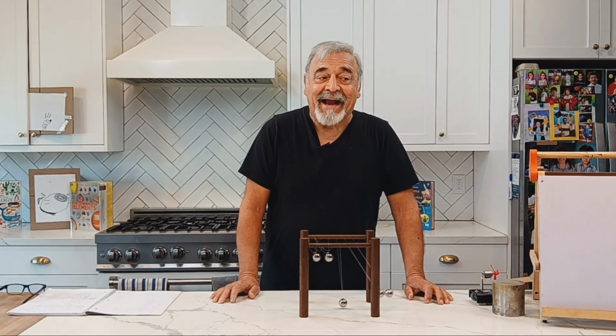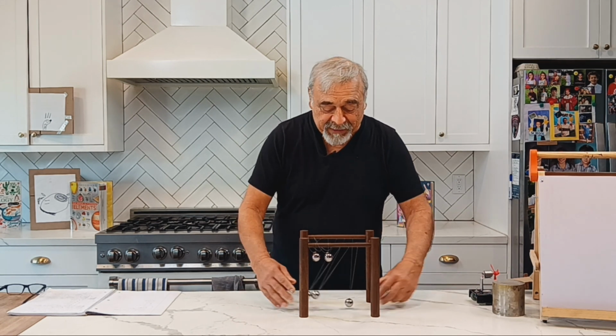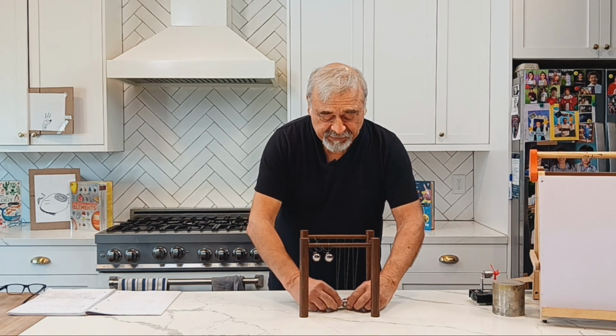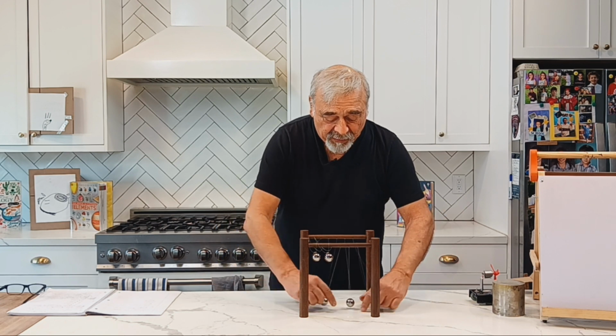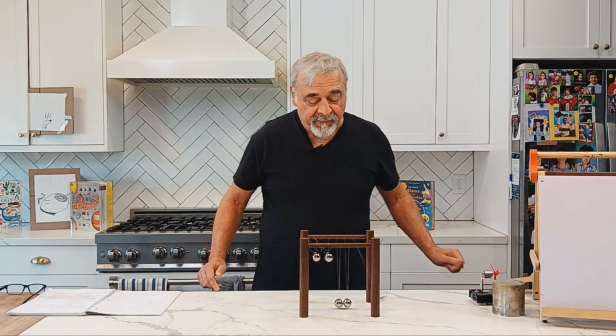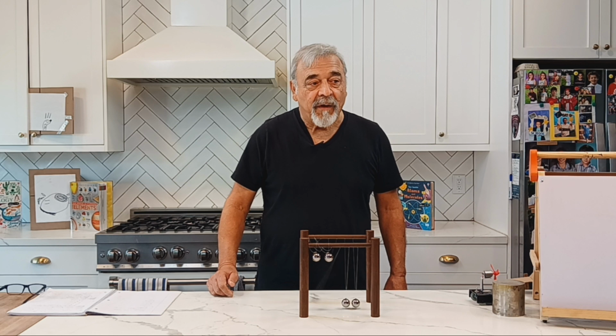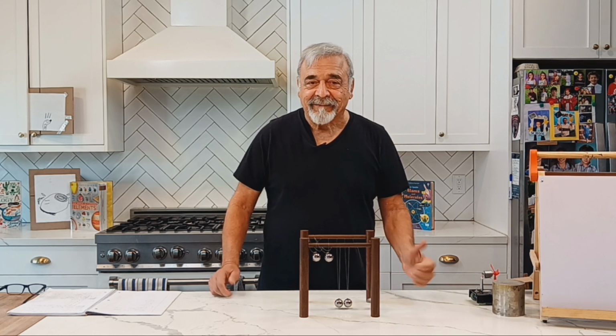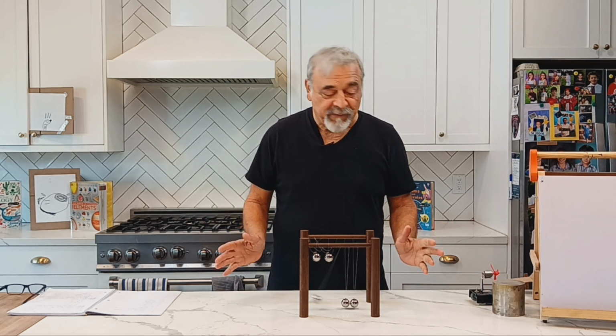For every action, there's an equal and opposite reaction. There are all kinds of fun things you can do with this. You can do that, or you can do one. It's all action, reaction. Great. You guys did really well on that.